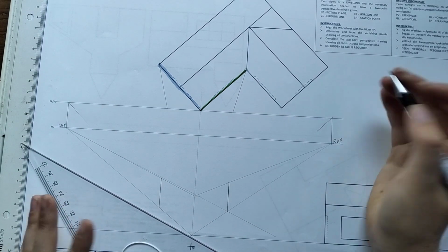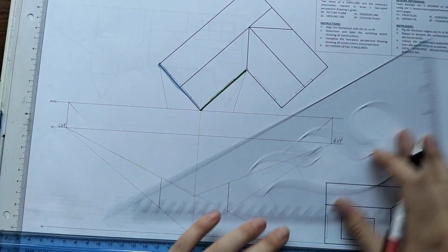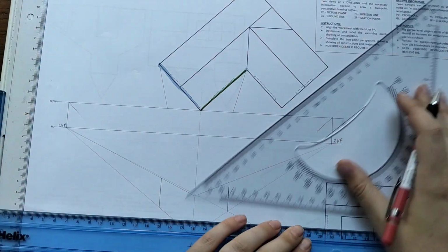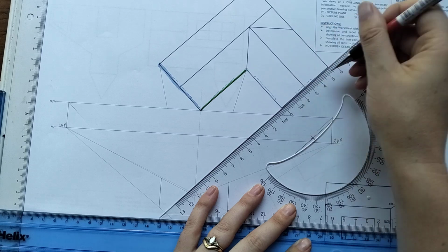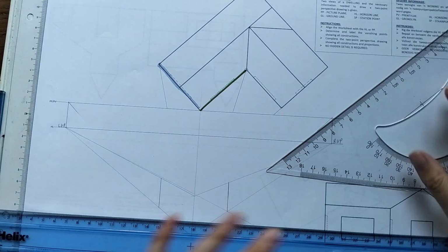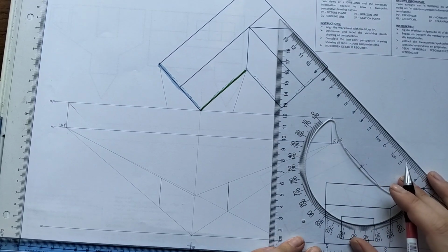Okay, the other way you can do it is to draw a height line. So draw a line that is going with the same angle, so 45, till where it touches the paper plane. Then bring it down to the ground line.